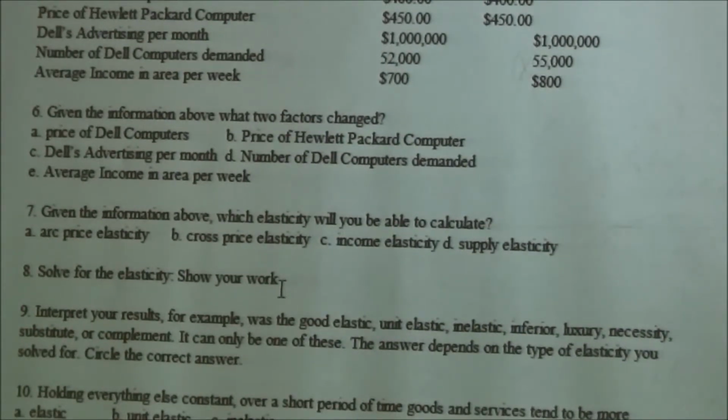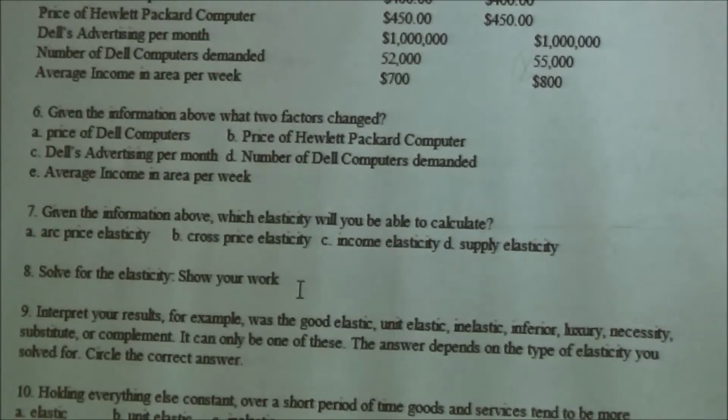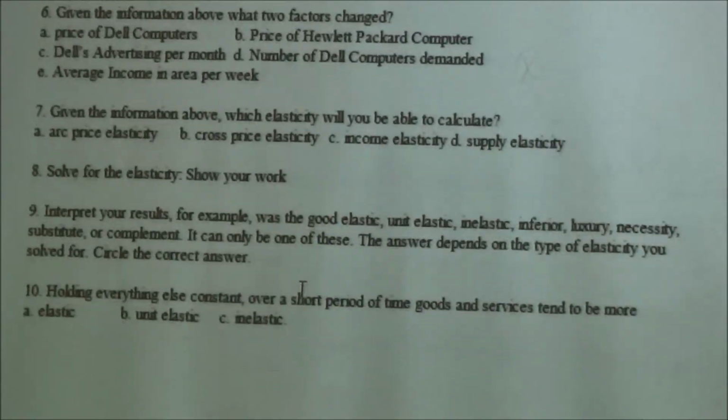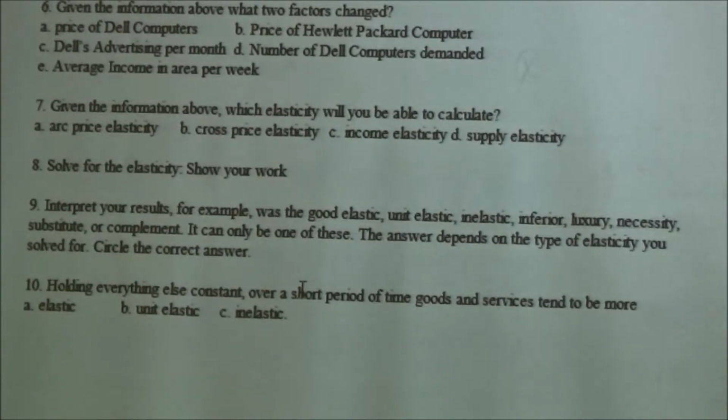Number 8 is actually to do the work on income elasticity. It comes out to be 0.42. If you don't have those numbers, I'll run over them for you. It's 3,000 divided by 53,500 times 750 over 100, and that comes out to be 0.42. Since it's 0.42, that means it would come out to be a necessity good.